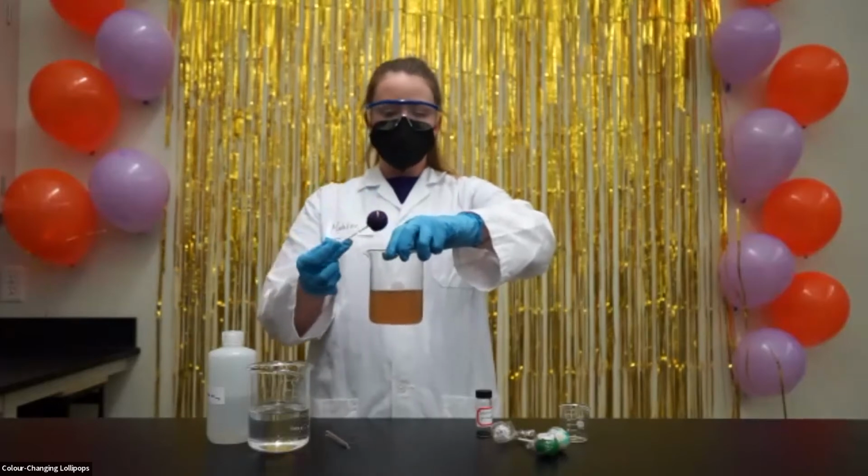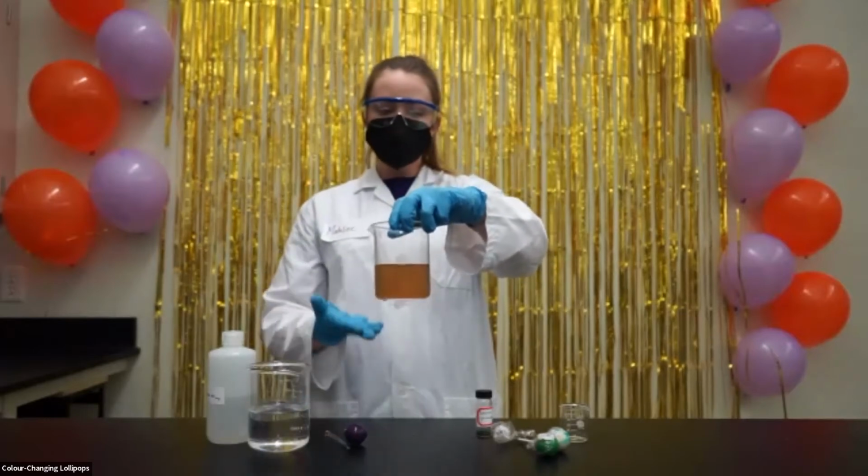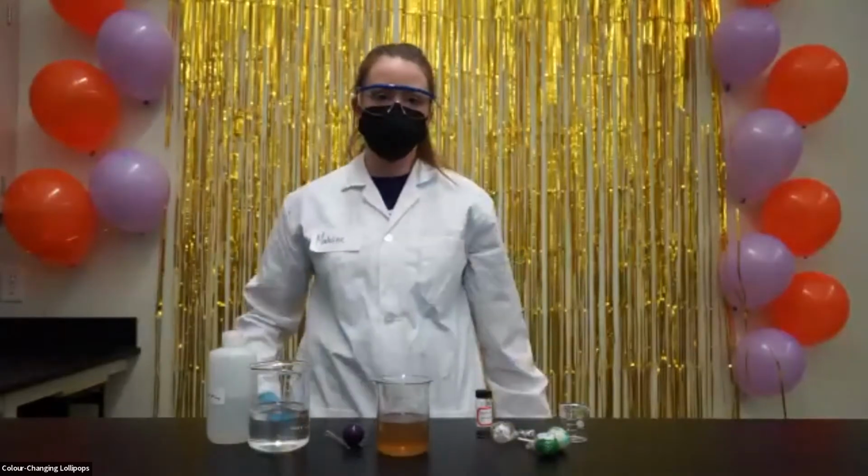So as you can see, we went all the way from a purple color at the start that was quite bright to now this yellowy orange color. So clearly a lot has happened in this reaction. Let's start to break down what happened.